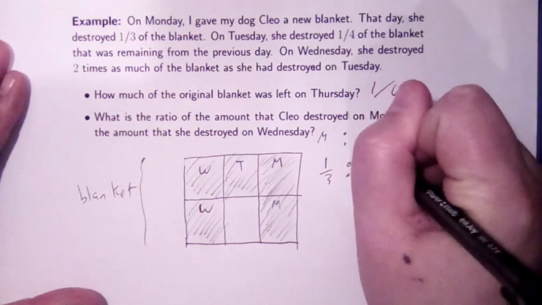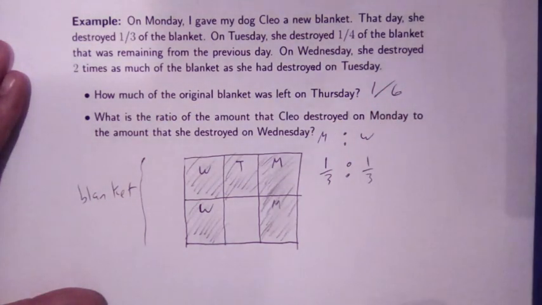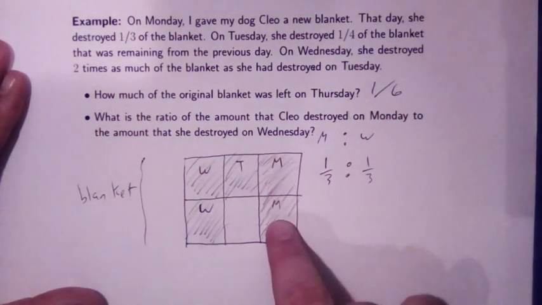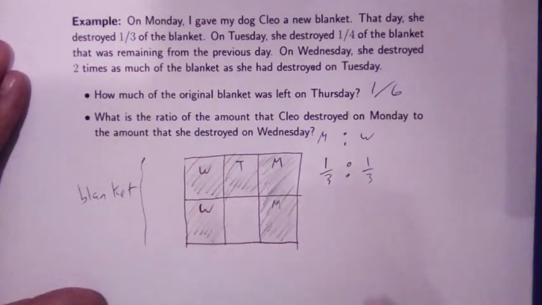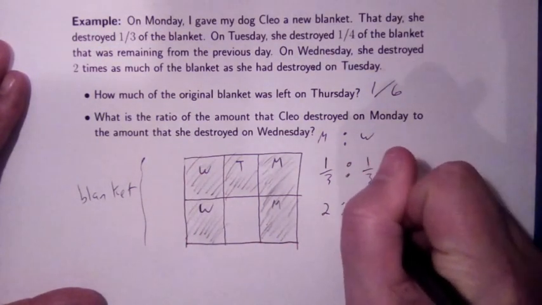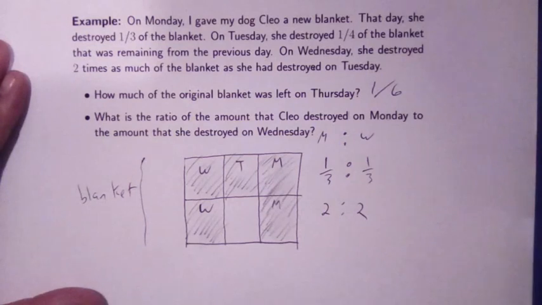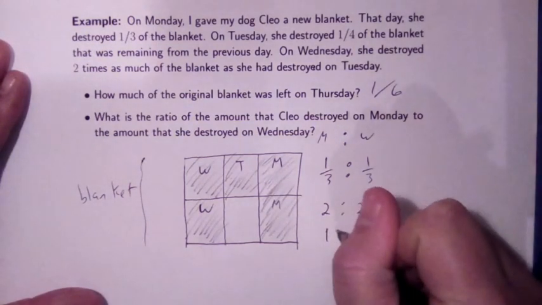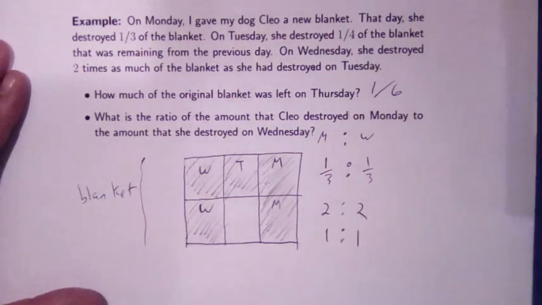That's Monday to Wednesday. But of course, you could also see that as 2 pieces on Monday and 2 pieces on Wednesday, or a 2-to-2 ratio. That, of course, would also be correct. And this would also be equally correct to say a 1-to-1 ratio. For every piece that Cleo destroys on Monday, she destroys an equal amount on Wednesday. Of course, all 3 of these are equivalent ratios. 1-to-1 is equivalent to 2-to-2, which is equivalent to 1/3 to 1/3.